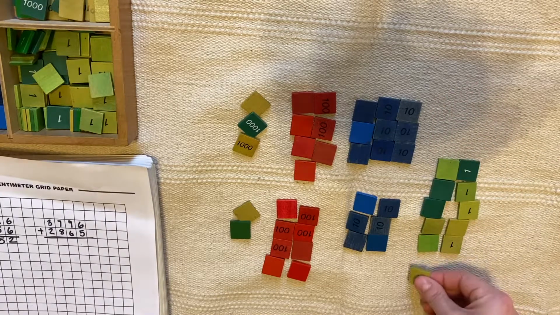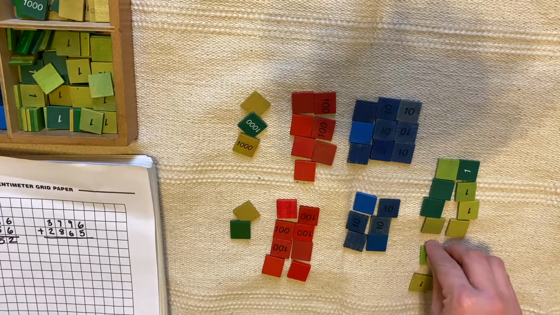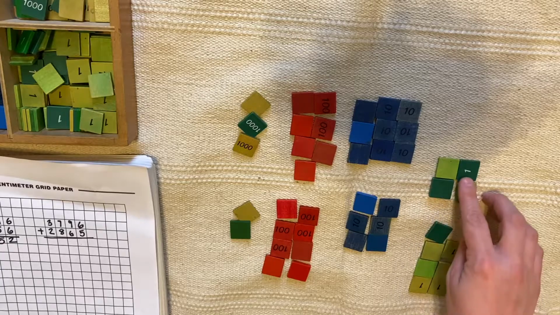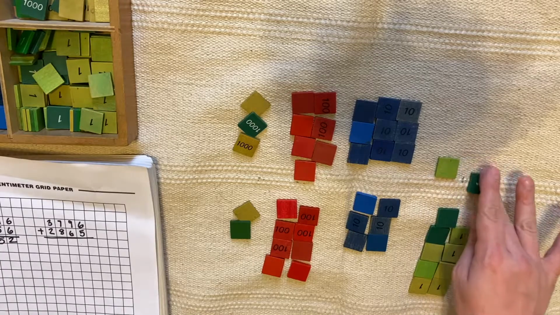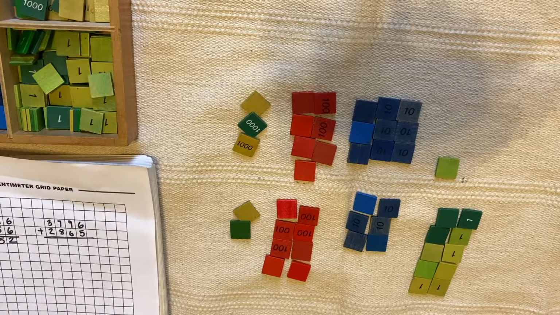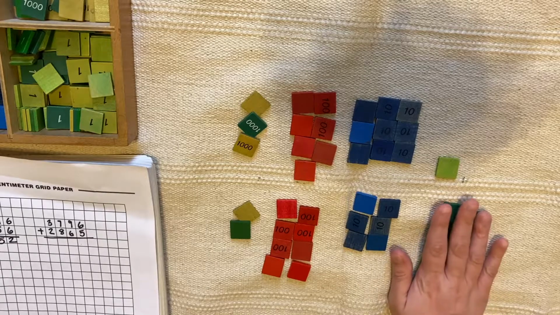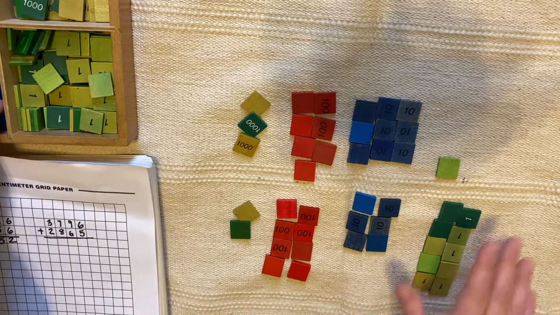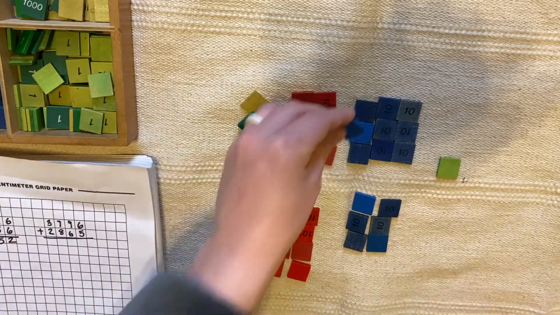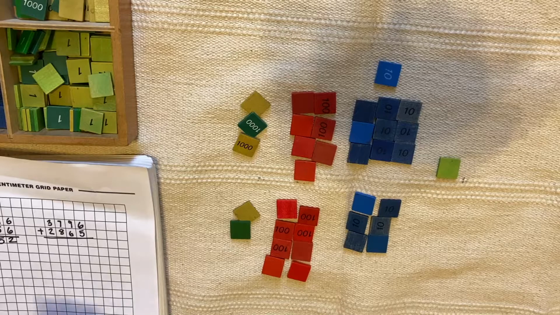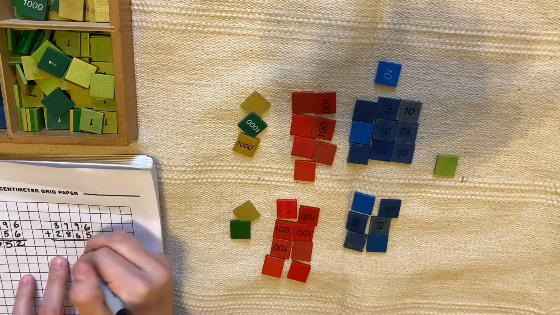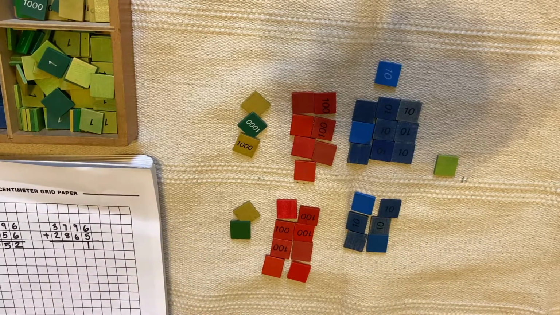So we have 1, 2, 3, 4, 5, 6, 7, 8, 9, 10. So 10 units equals 10. 1, 2, 3, 4, 5, 6, 7, 8, 9, 10 equals one of these. So I'm going to put those away and take out a 10 stamp. So how many units do I have left over here? Just 1. All right, 1.